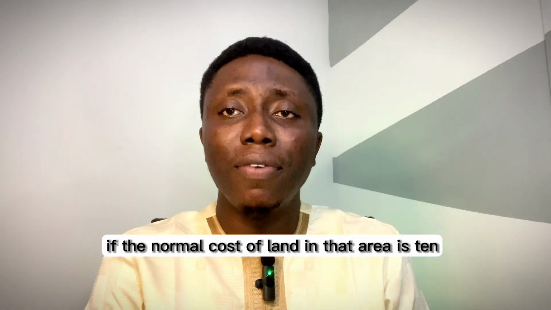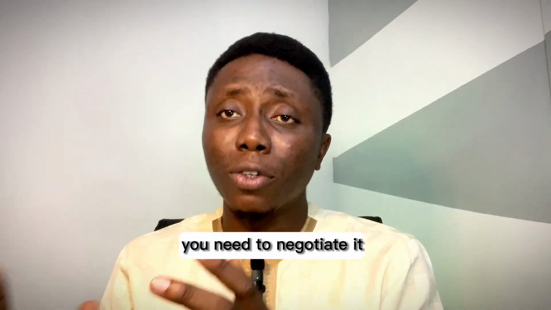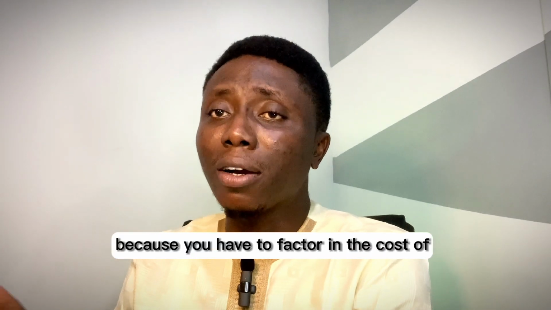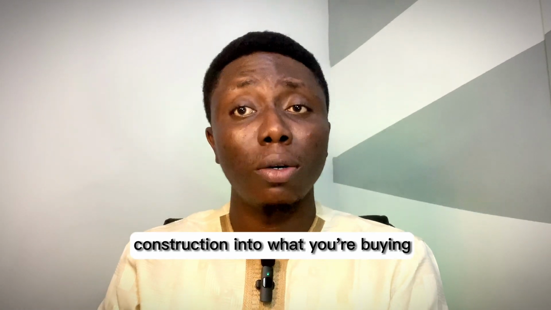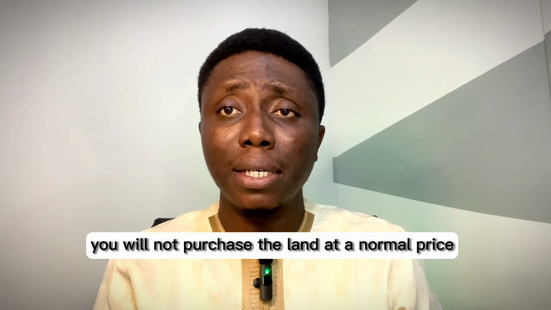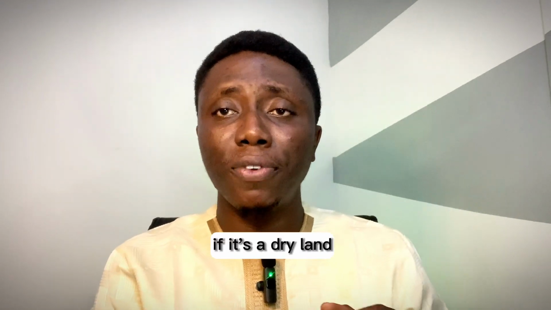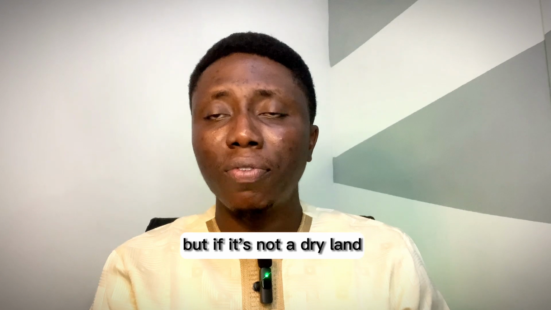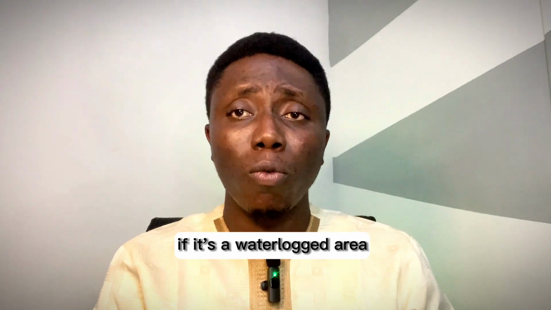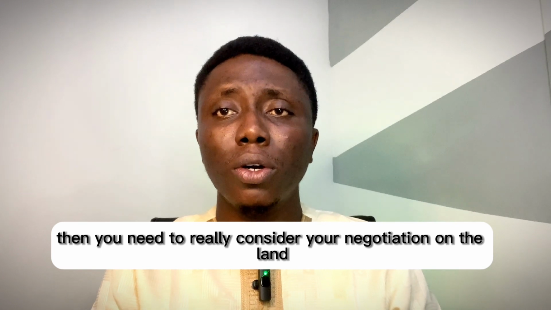Again, if the normal cost of land in that area is 10 million naira, you need to negotiate, because you have to factor the cost of construction into what you're buying. Otherwise, at the end of the day, you will not have purchased the land at the normal price, and you still spend so much money to put a foundation on it. So you need to consider it. If it's a dry land, it's a good buy. But if it's not a dry land, if it's a waterlogged area, then you need to really consider your negotiation on the land.